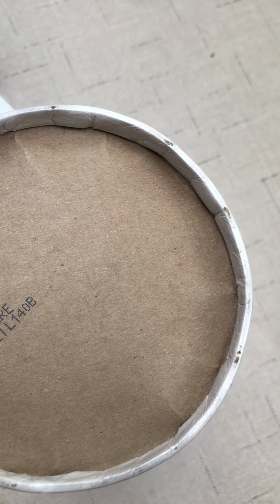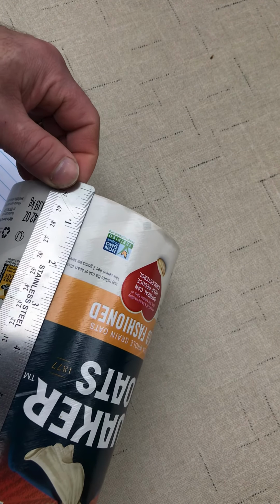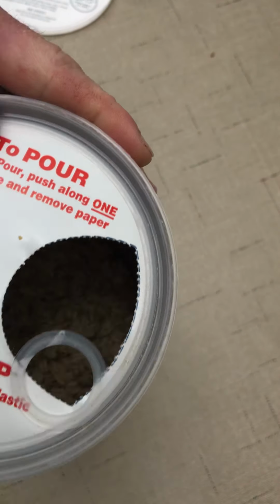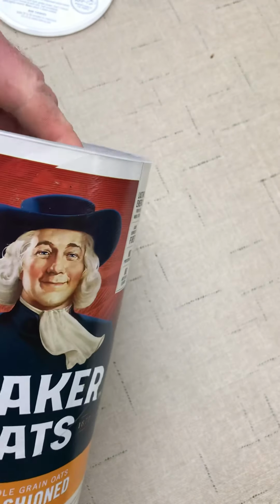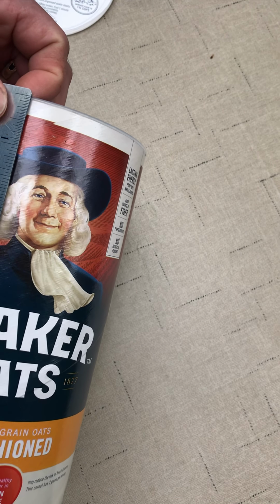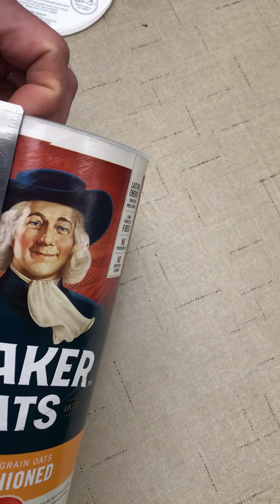Okay? Now, the other thing that we need to measure and know about is how tall this box is. I'm going to take the lid off because that's kind of interfering with my measurement. That is 9.5 inches tall.